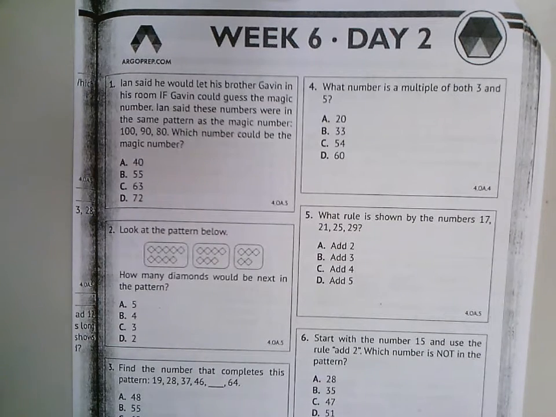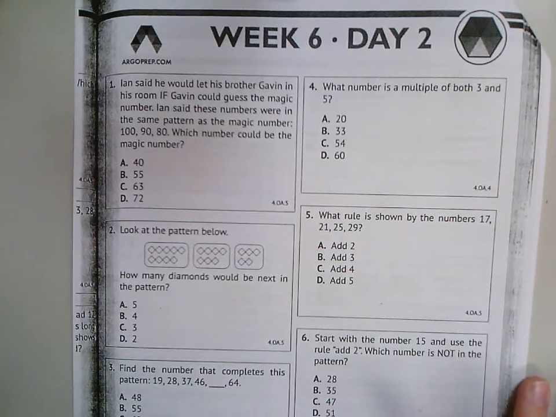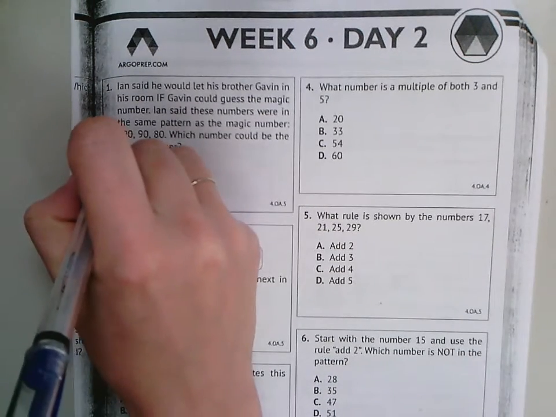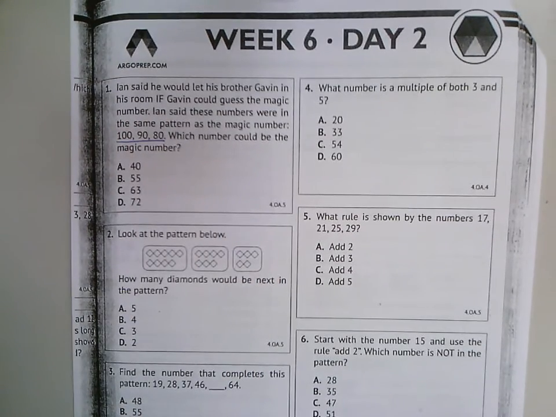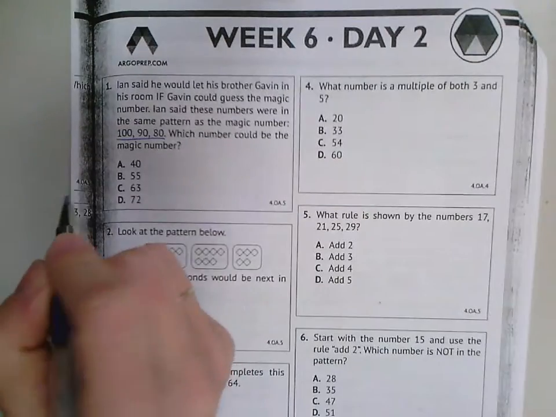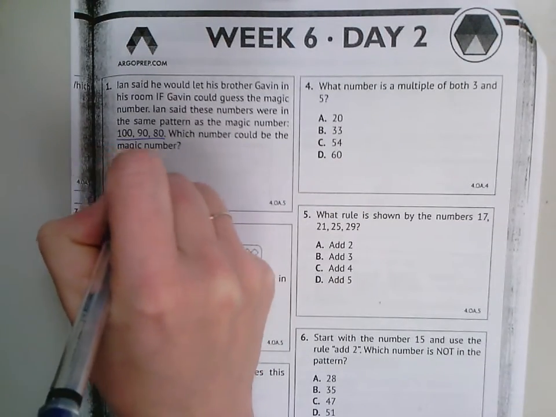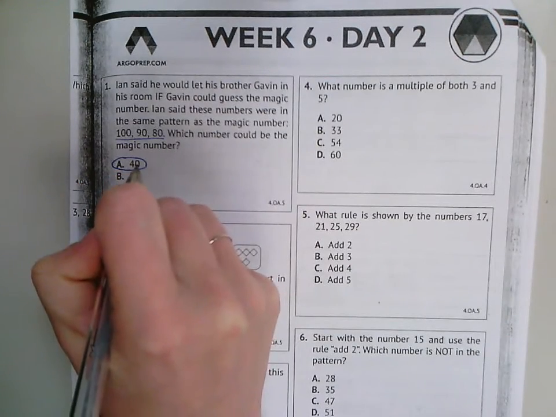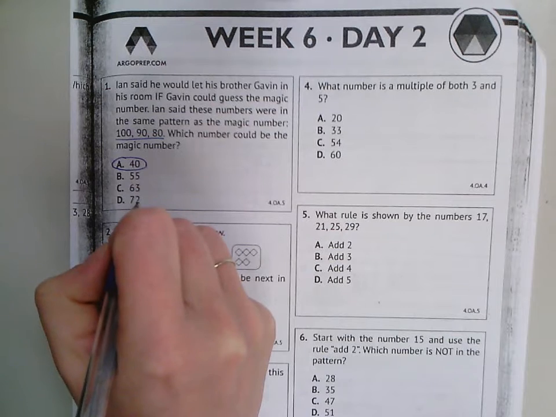Number 1, Ian said he would let his brother Gavin in the room if Gavin could guess the magic number. Ian said these numbers were in the same pattern as the magic number, 190, 80. Which number could be the magic number? Well, right away, I see that 40, to me, stands out as part of that group, because all of these end in 0, and so does 40. And none of these do.